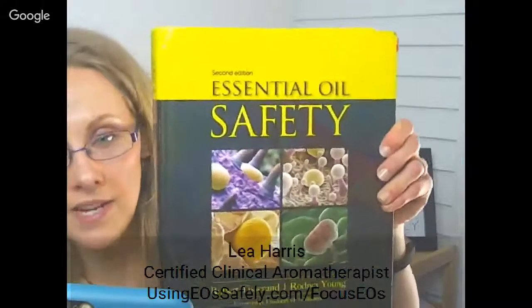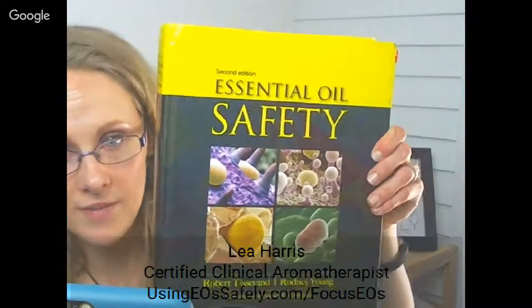If you don't know, ask. But really, this book right here, Essential Oil Safety, this is really what everybody needs. Okay, this is what everybody needs right here.